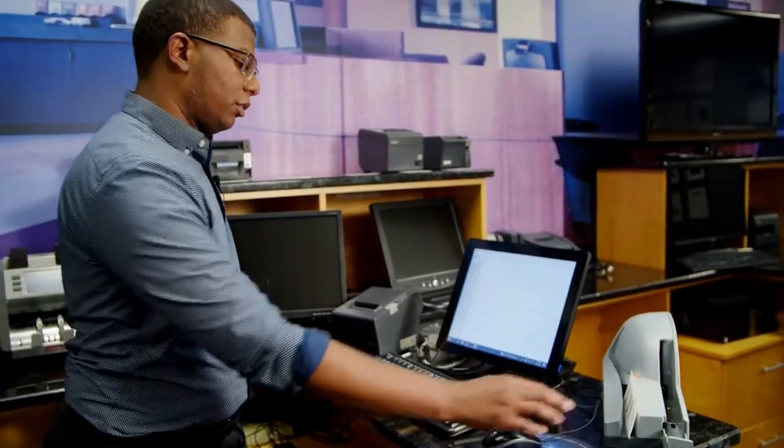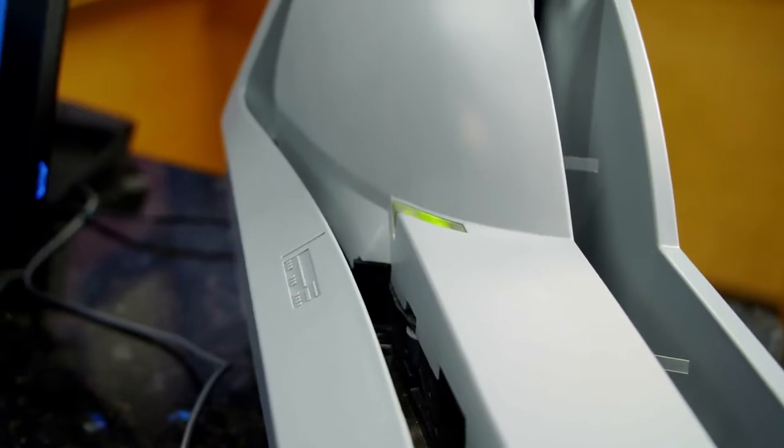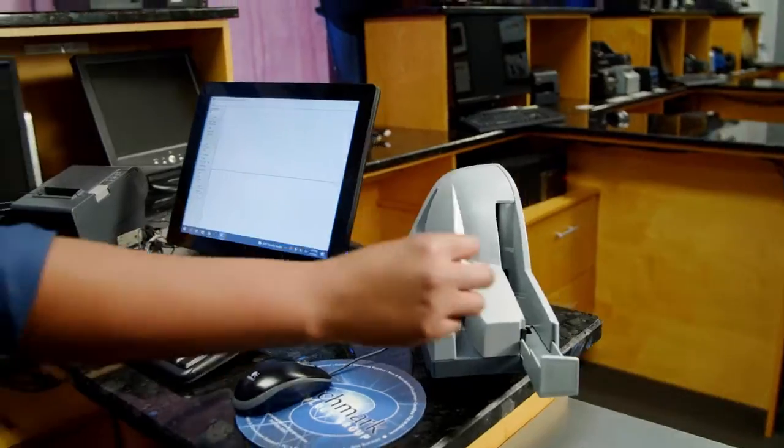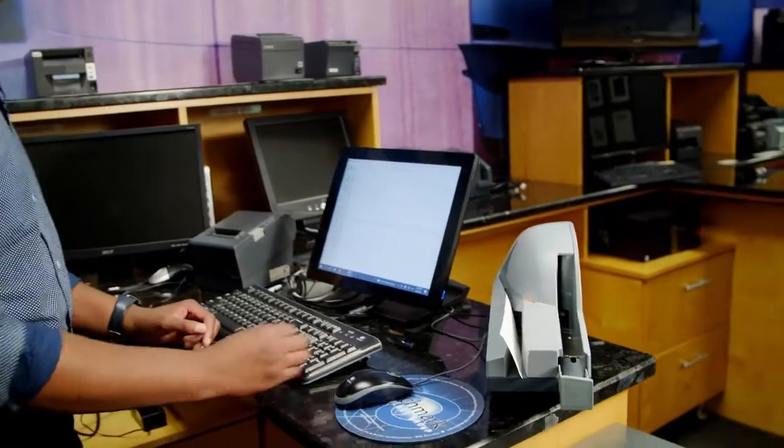And just for an example, you'll be able to see that the LED light is now green. That means that it's initialized. Once you put a check in the feeder, it would change into an amber color. Once it's amber, you know that you're ready to scan.